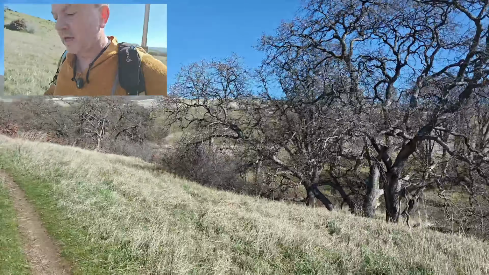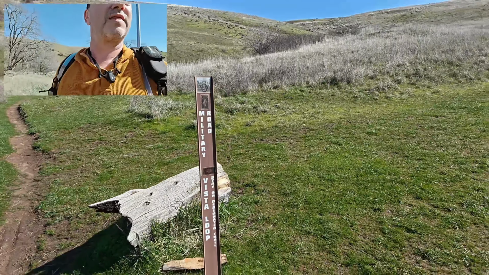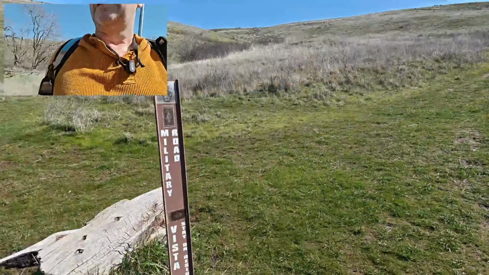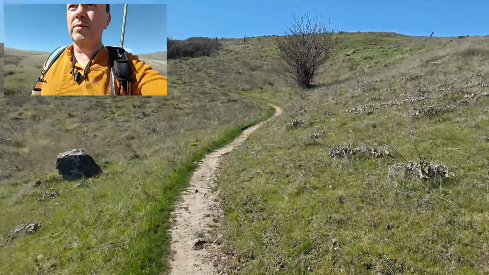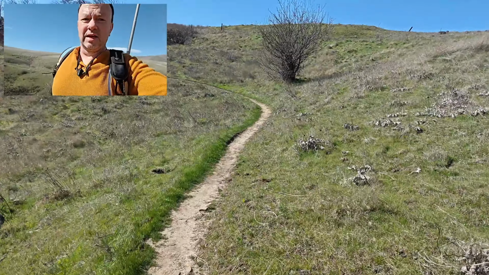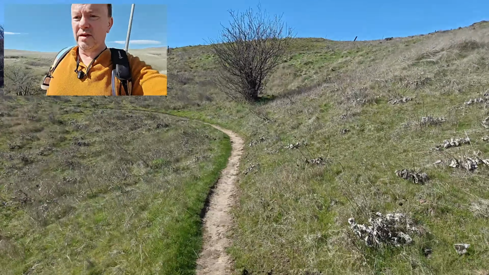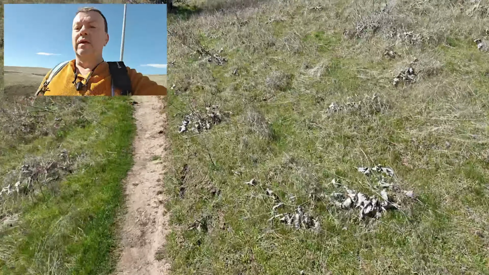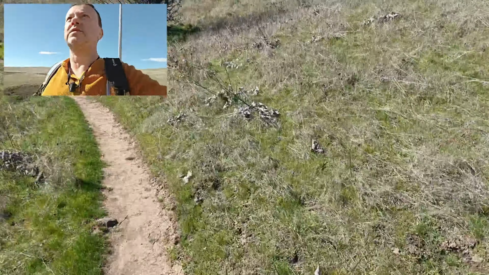Okay, this loop is not as pronounced as some other ones I've been on. So you see there, it went off to the left, up there. I think I'm supposed to go to the right to stay with the AllTrails. Most of the time, just stay on the trail. If you find a need to get off the trail, please use caution. Watch where you step, for your sake and nature's.